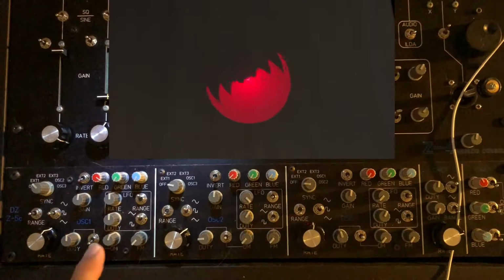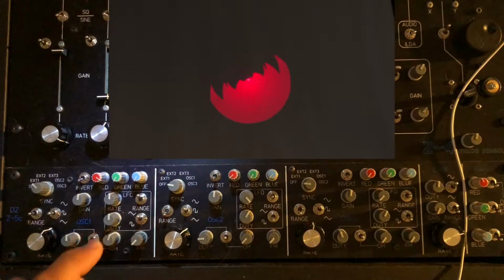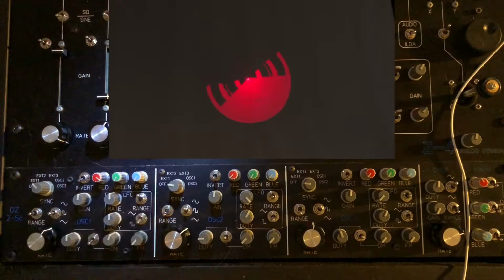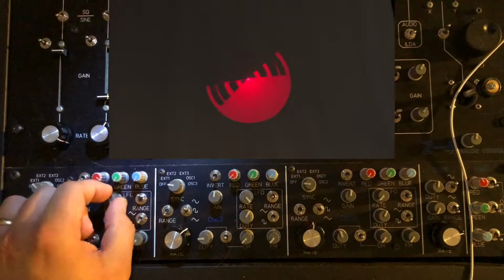It is currently modulating the duty cycle by a sawtooth wave, which I can change to a square wave. I can adjust the frequency of this.